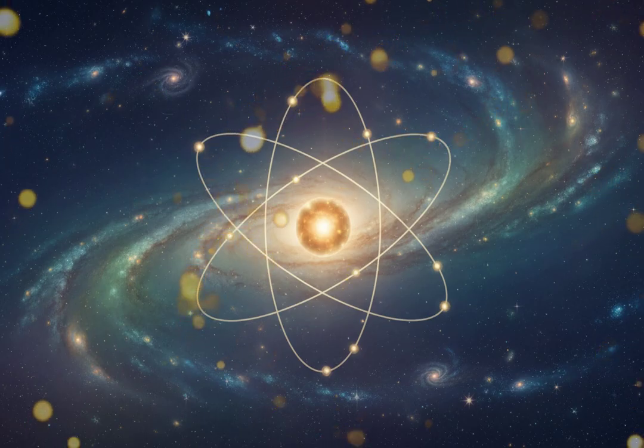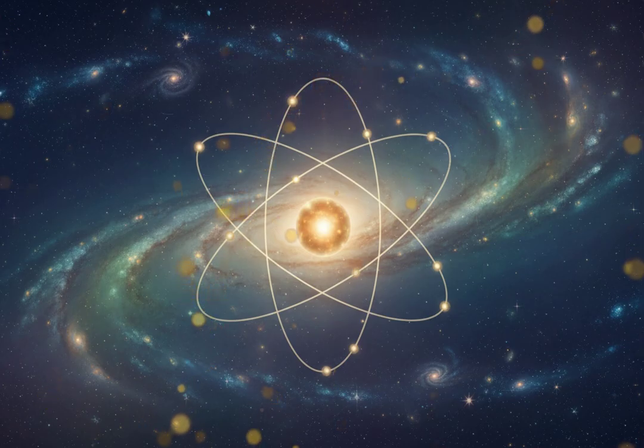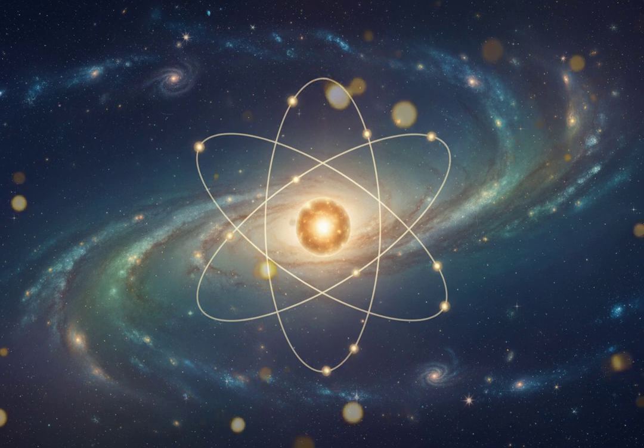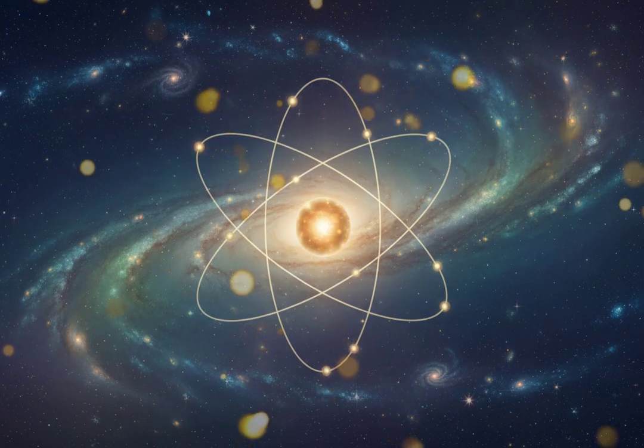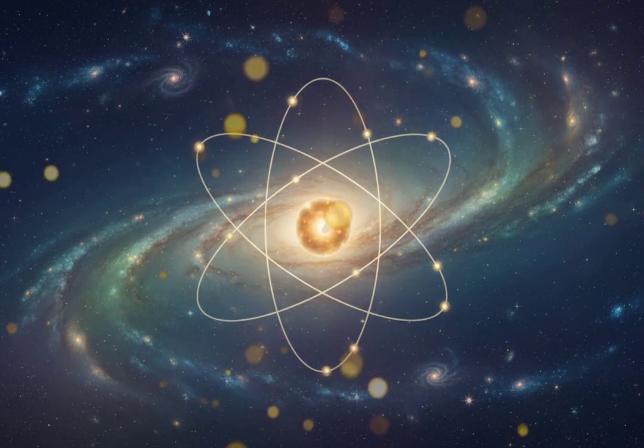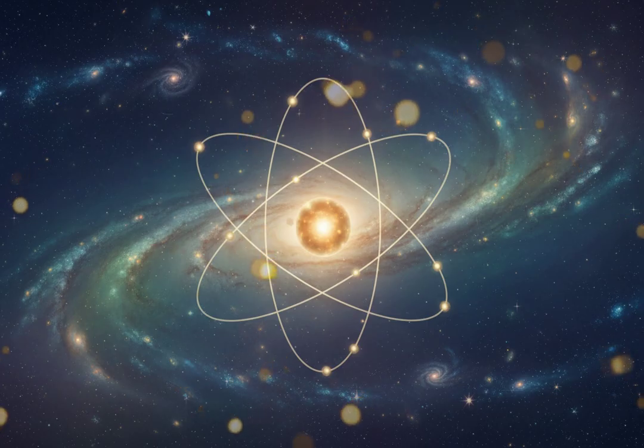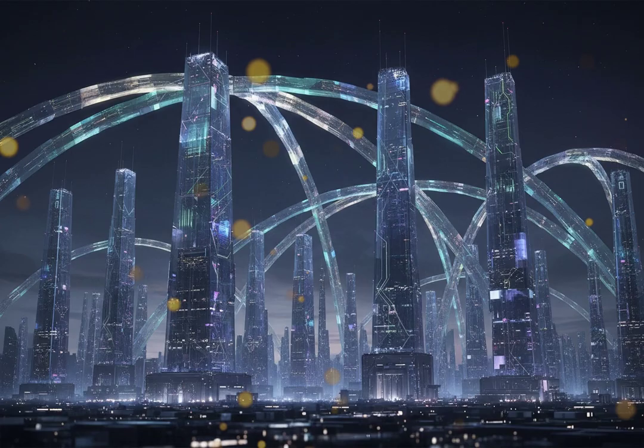This force operates over a short range, yet its strength is unparalleled, capable of overcoming the electromagnetic repulsion between protons within the nucleus of an atom. Picture a tiny, dense nucleus composed of protons and neutrons held together by the strong force.